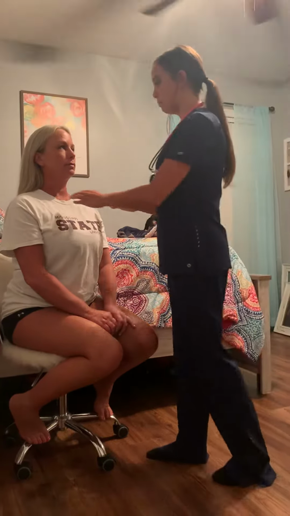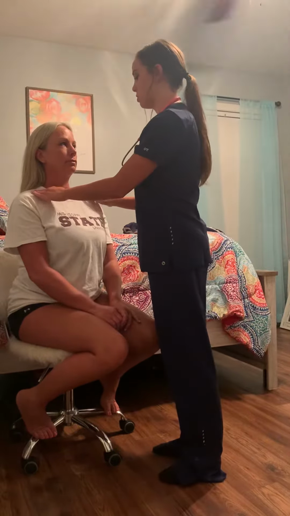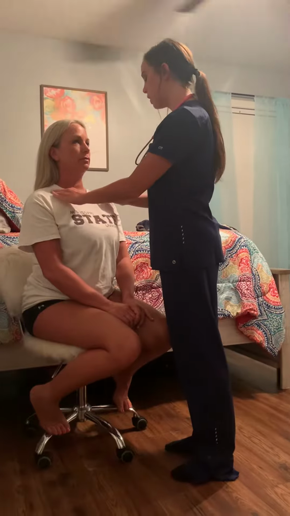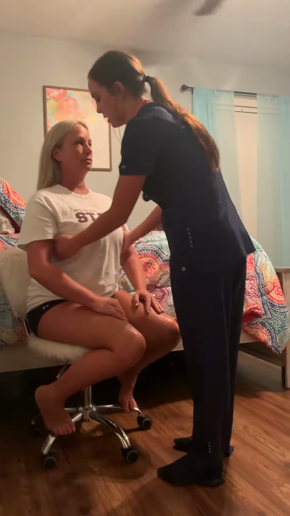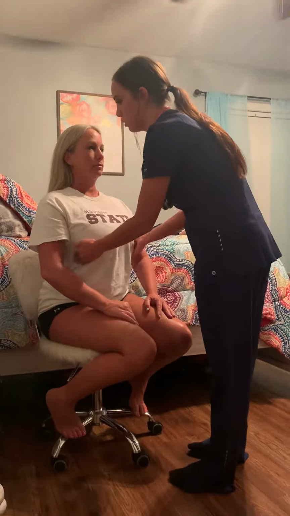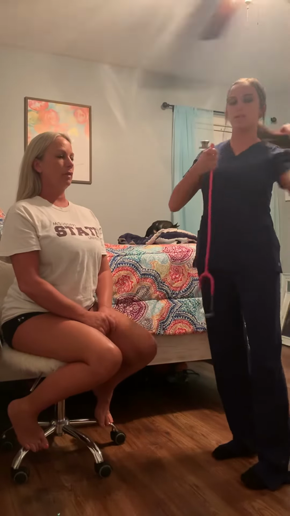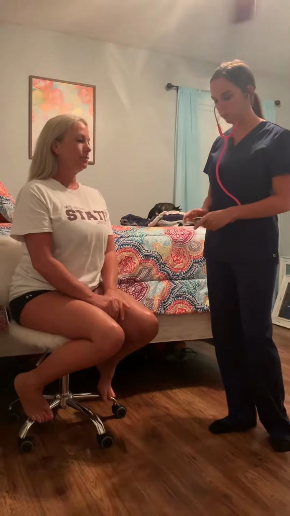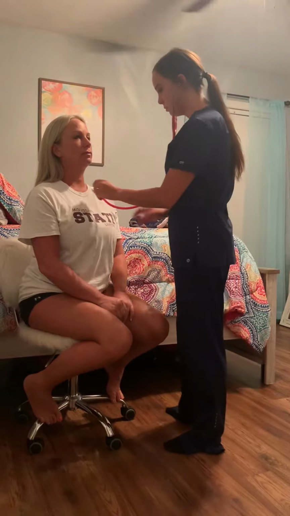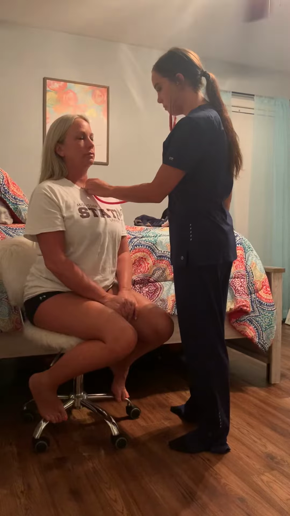I'm also going to palpate the bony structures, her clavicle, her sternum, and her rib cage for tenderness or bulges. Is any of that tender? And I'm going to auscultate her breath sounds. Breathe in.